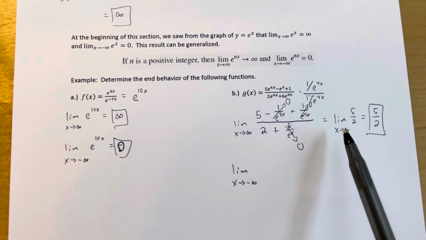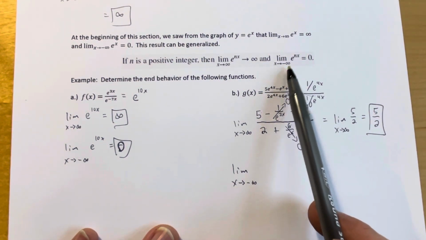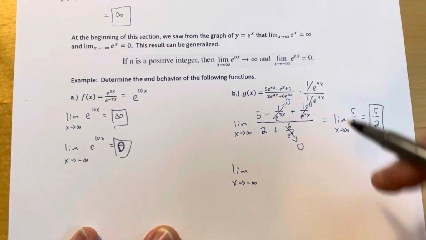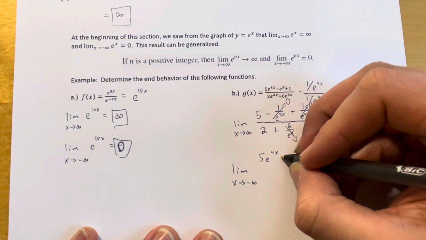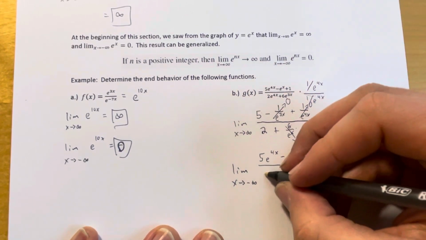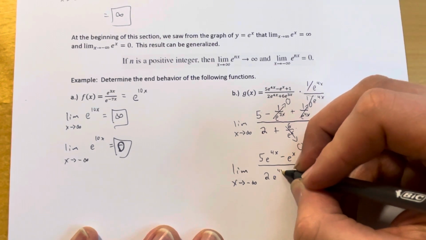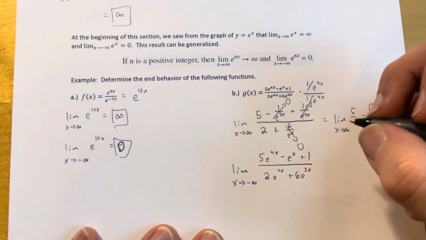So instead, what I want to do is think about what would happen as x gets very, very small to all of the terms as they are already written there. 5e to the 4x minus e to the x plus 1 over 2e to the 4x plus 6e to the 3x.